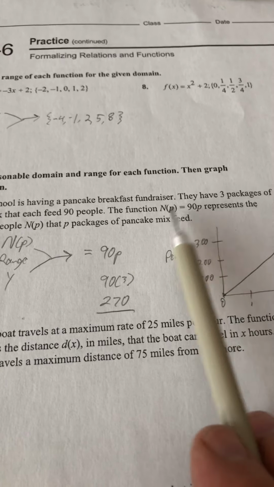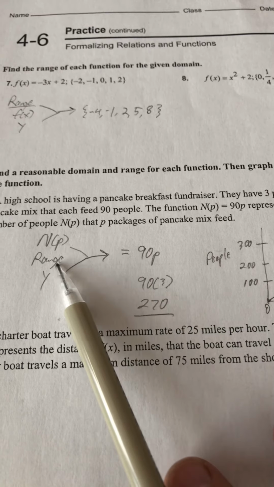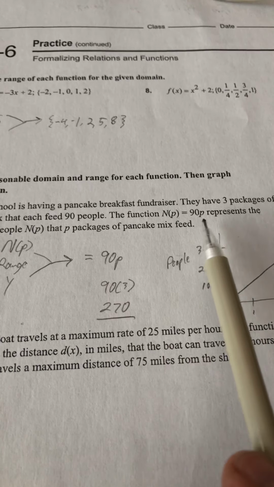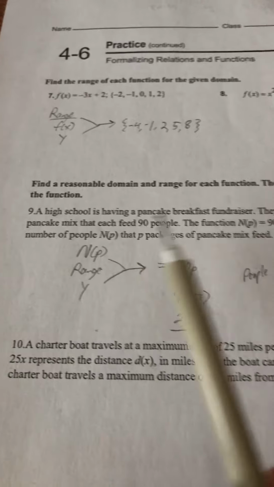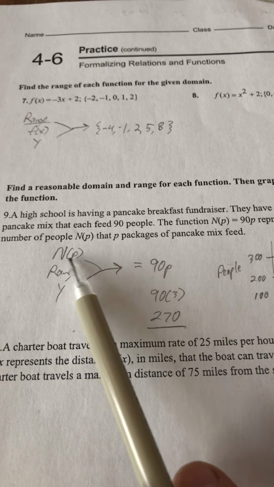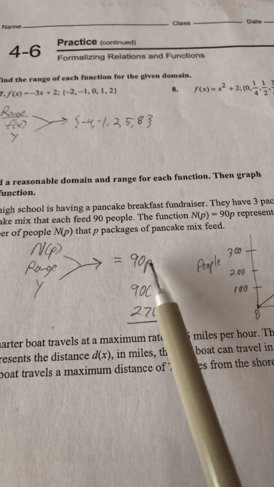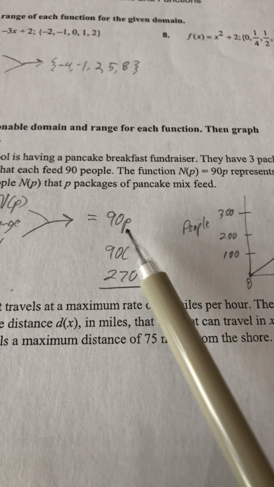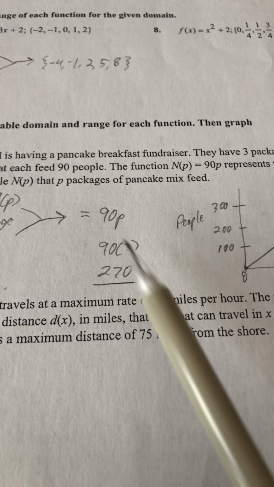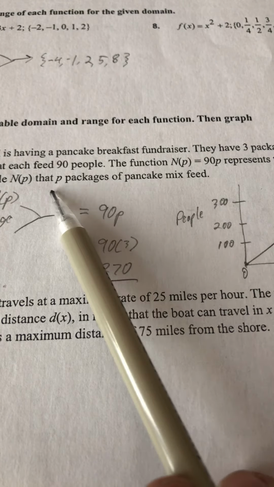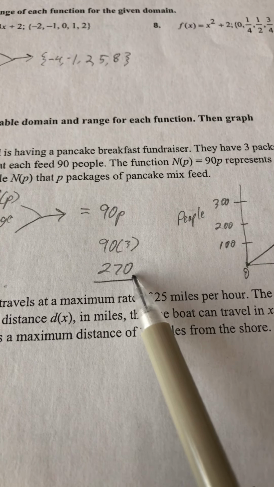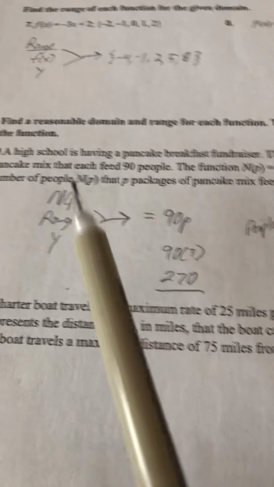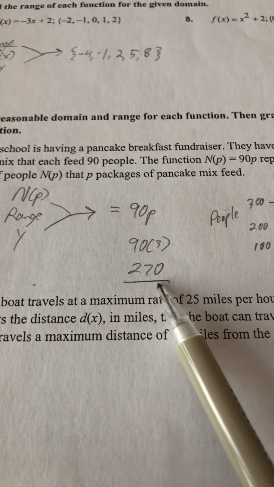Sorry, well, anyways, it's y equals, or N of P equals, the range. That's why I changed N of P to range, or y, which is going to equal 90P. It represents the number of people that P packages, the number of packages of pancake mix, feed. Okay, now that we got that ironed out, I just substitute in the 3 for the P, P is packages, and that equals 270. So the N of P, or the range, or the y, is 270. The number of people is 270.